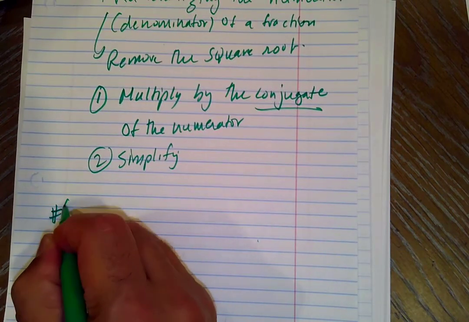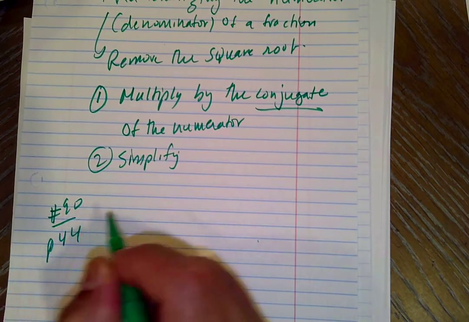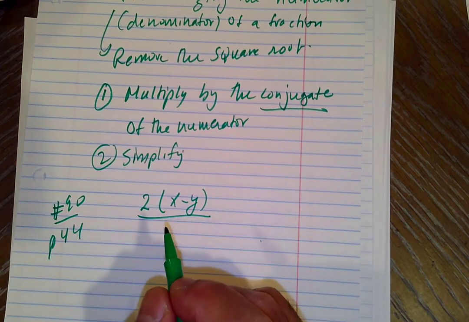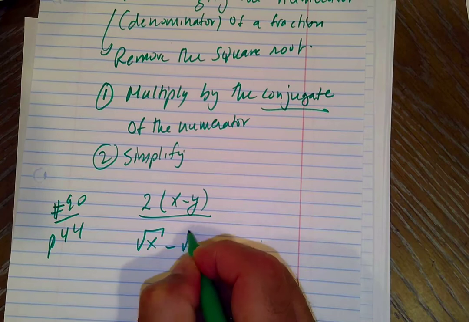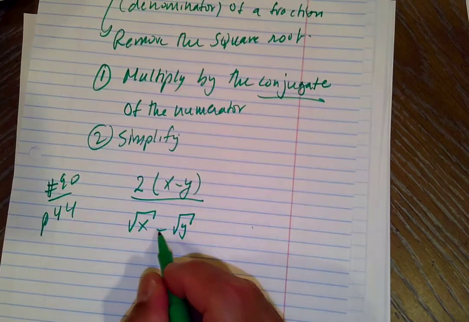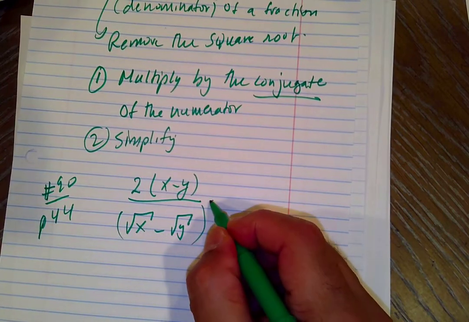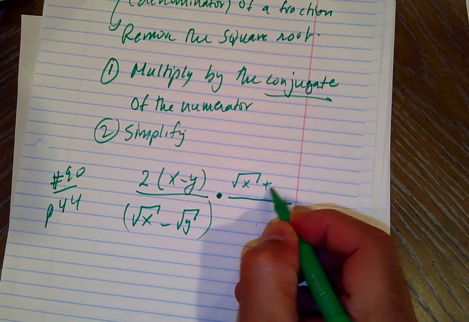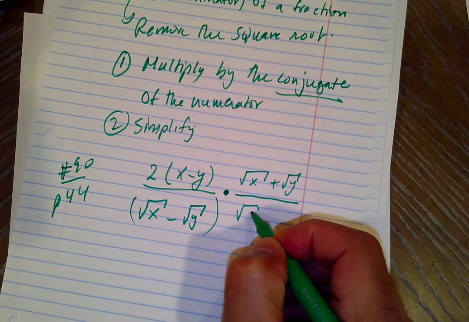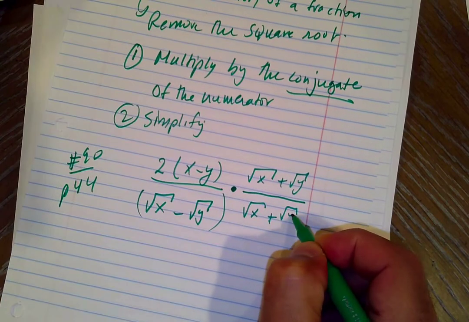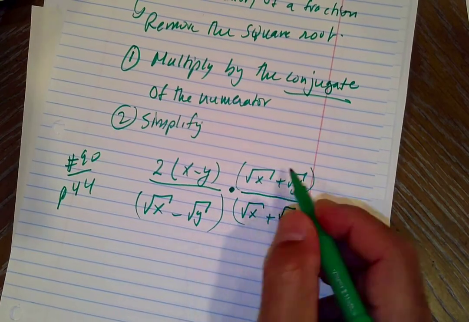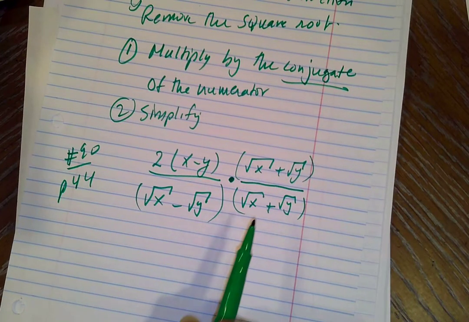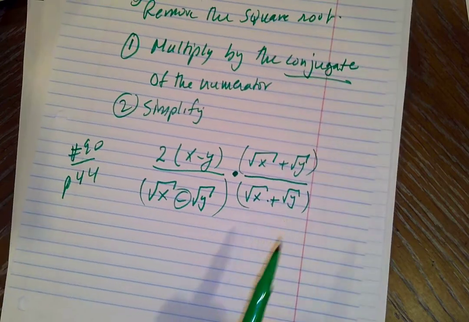So if you look at 90, page 44, how do we rationalize the denominator for 2 times x minus y over root x minus root y? So the denominator has the square roots, so we want to times the top and the bottom of the fraction by the conjugate. Why the top and the bottom? We don't want to change the value of the fraction, so we're actually timesing by 1, right? Root x plus root y over root x plus root y is 1. And again, conjugate means you switch this sign.